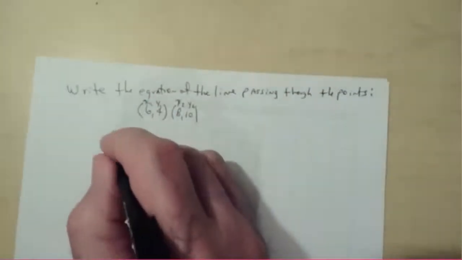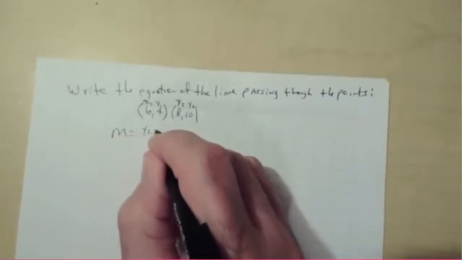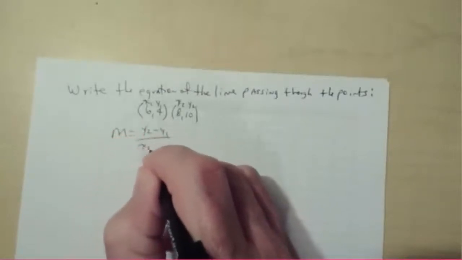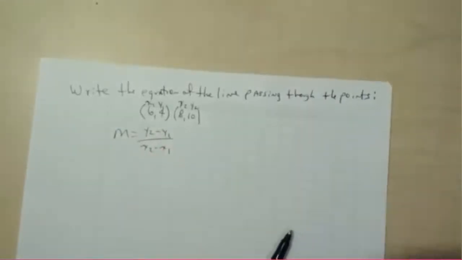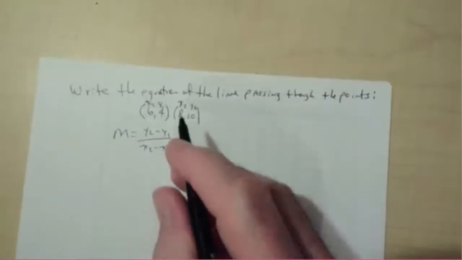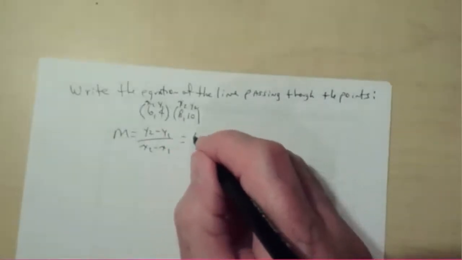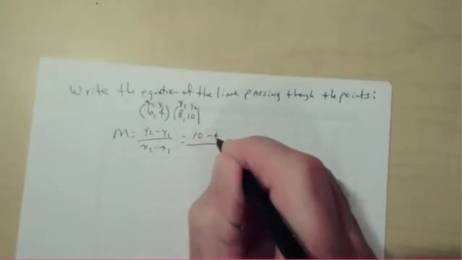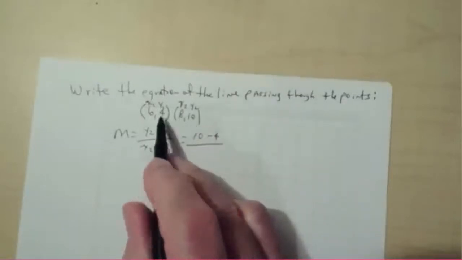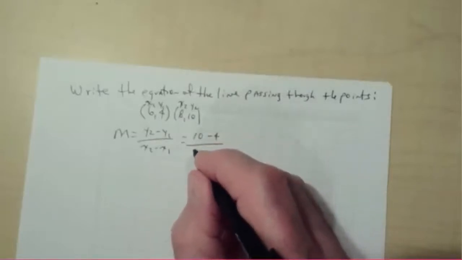Okay, so remember slope is y2 minus y1 over x2 minus x1.